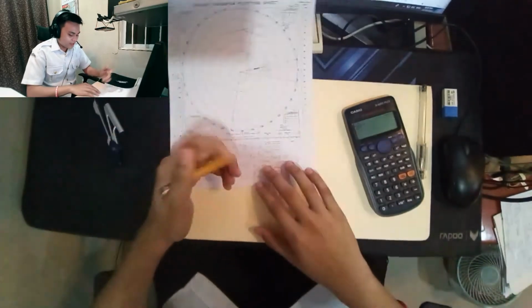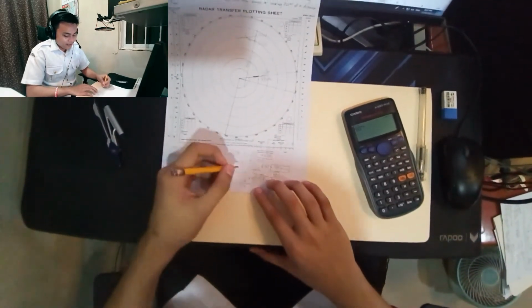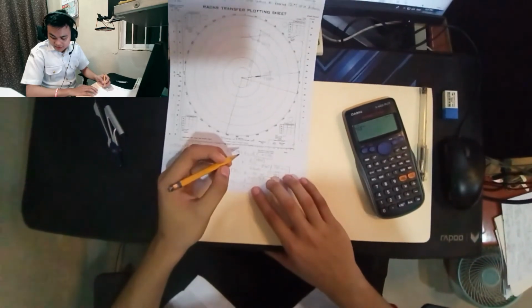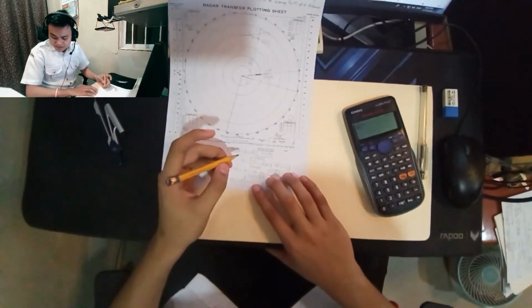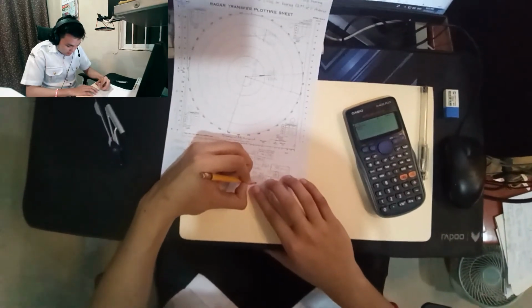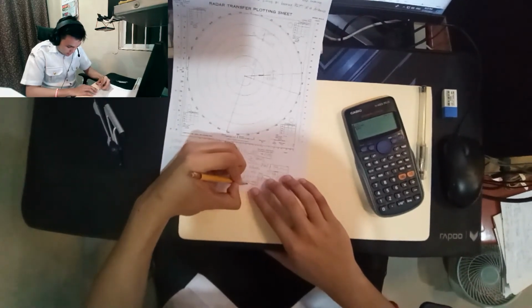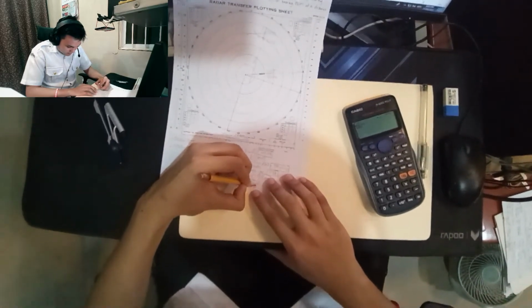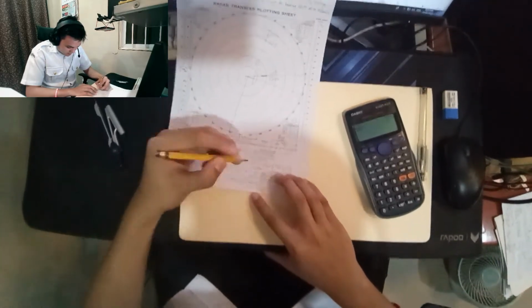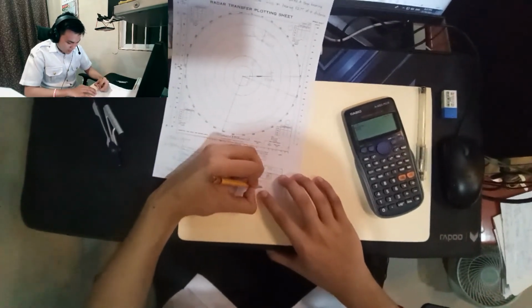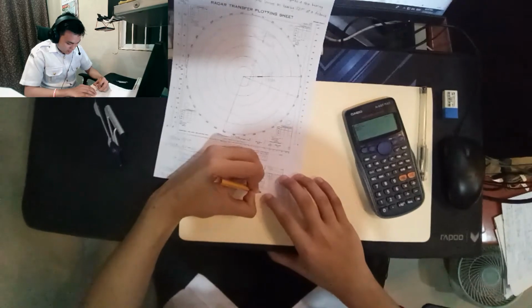So we go back to our target's true speed, which is the distance from E to M over the time interval. It is 1.8 over 0.1.